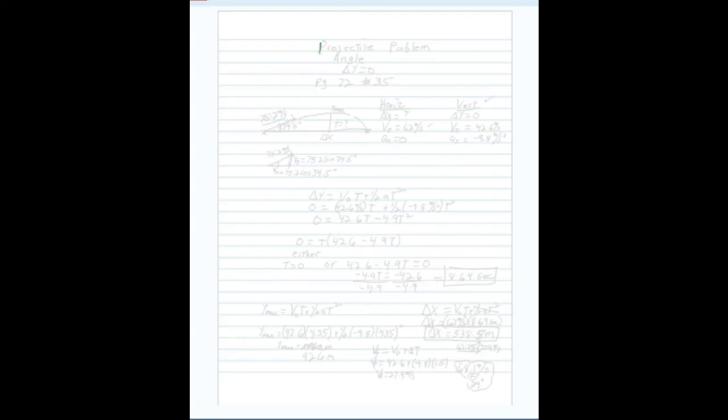Example of a projectile problem. This time we're going to look at a projectile launched at an angle, and delta y is equal to 0. In other words, it lands at the same exact height that it started at. Okay, so we're going to look at number 35 on page 72.